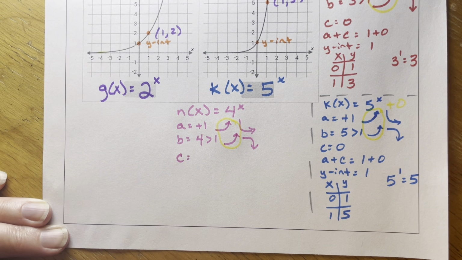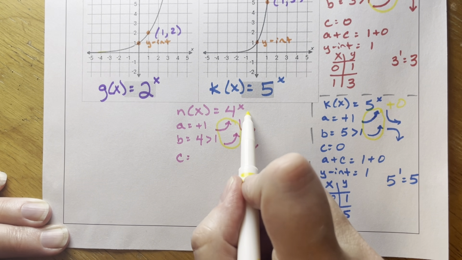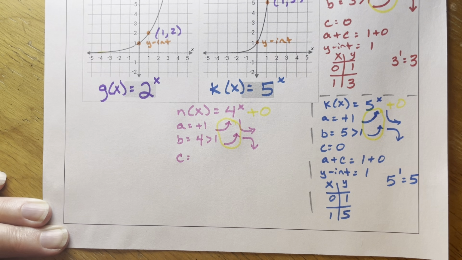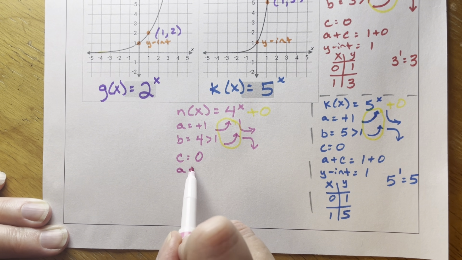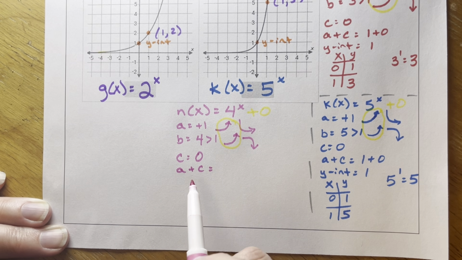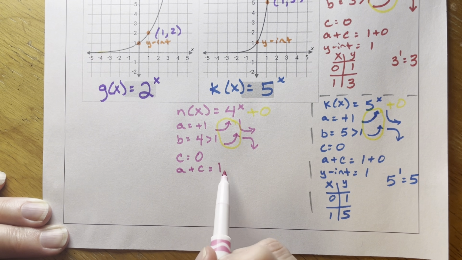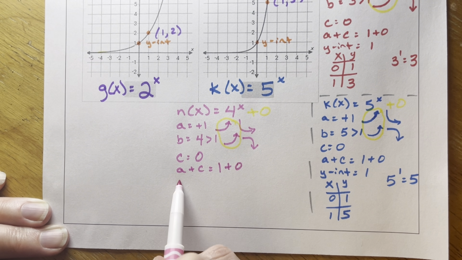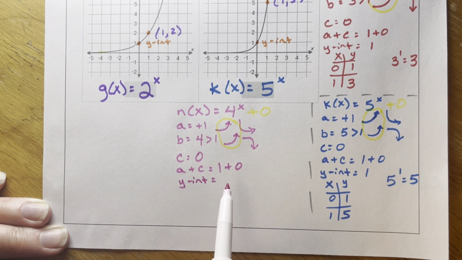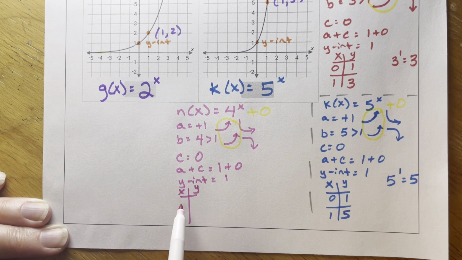We look at c, and because it is not showing in our equation, we know c is equal to 0. And we can use that to help us find our y-intercept. Since a is 1 and c is 0, that means that our y-intercept is equal to 1. And finally, let's make our little table of x and y values. So we know our y-intercept when x is 0 is equal to 1.